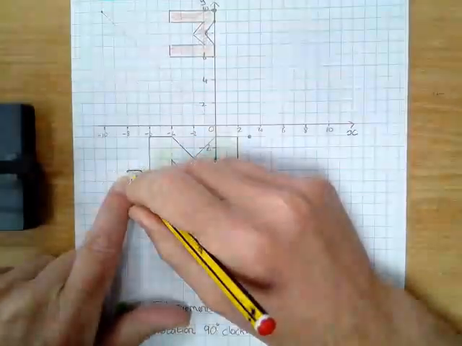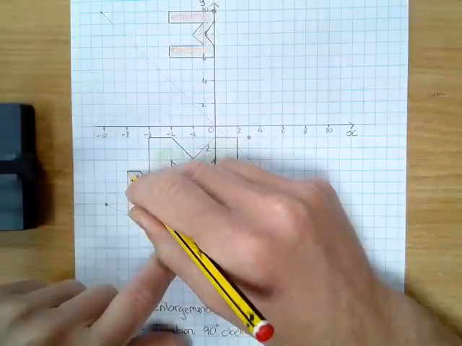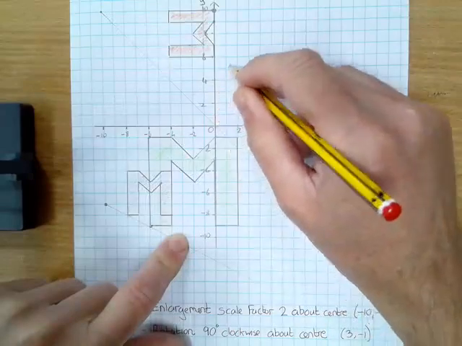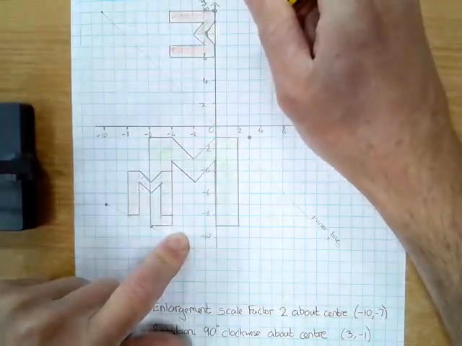Okay, so I'll show you, you see what I mean. So if I start with this point here, it's 1, 2, 3, 4, 5, 6. 1, 2, 3, 4, 5, 6. So it ends up there.